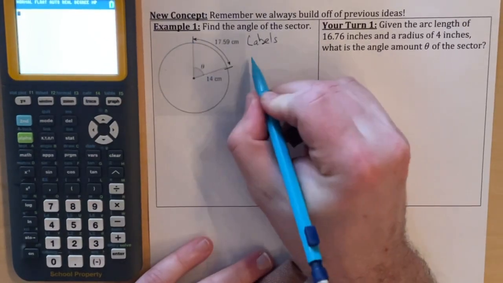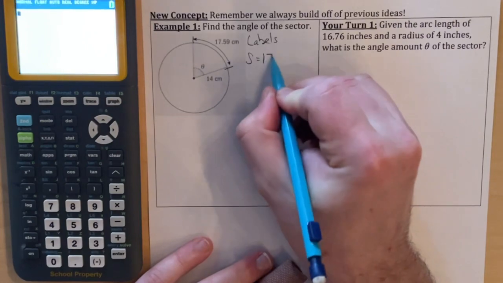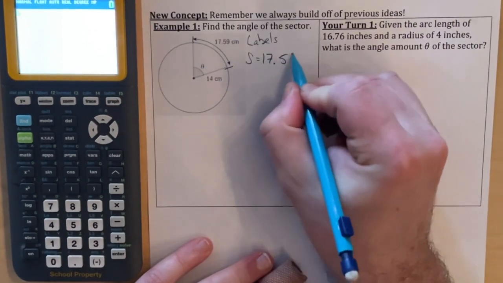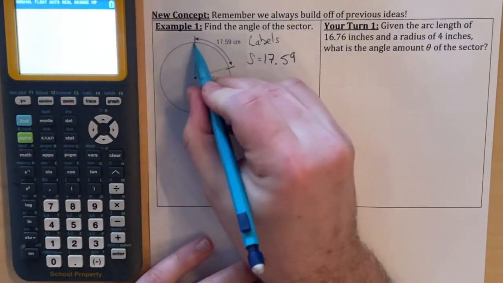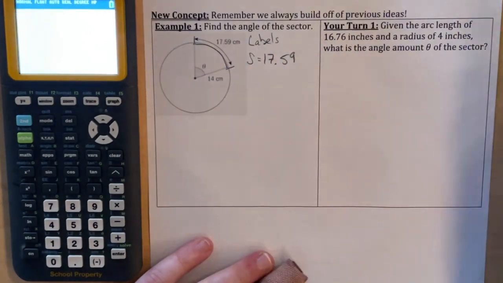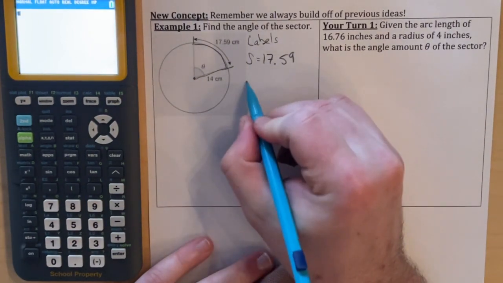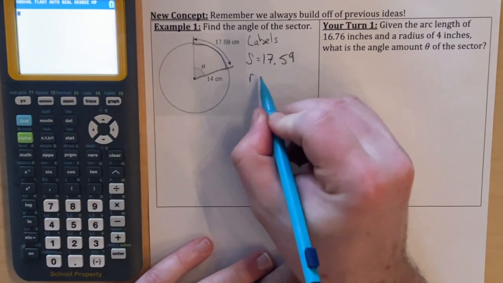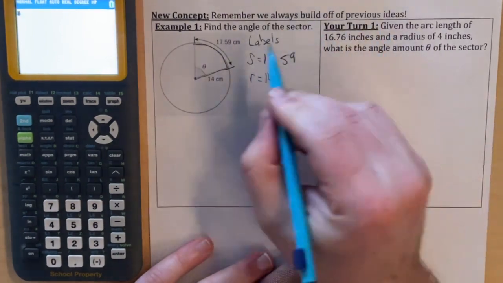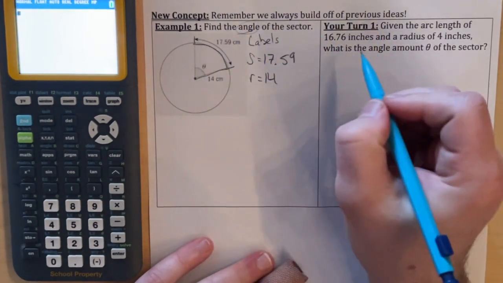So we can say this arc length S is going to be equal to 17.59 centimeters. So we're saying this distance of the entire circle around the outside perimeter is going to be 17.59. And then the radius r is going to be 14. And what are we looking for? We're looking for that angle amount theta.